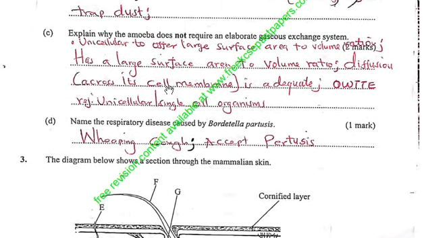Part C. Explain why amoeba does not require an elaborate gaseous system. Amoeba is a unicellular organism, and being unicellular, it has a large surface area to volume ratio, and therefore diffusion across its cell membrane is adequate. That is why it does not require an elaborate gaseous exchange system.